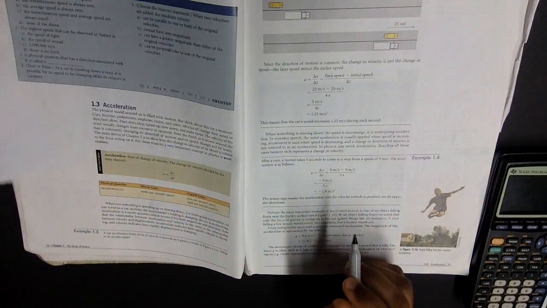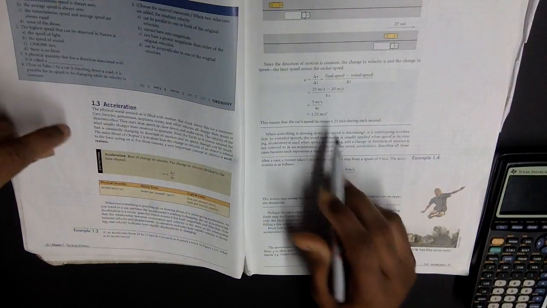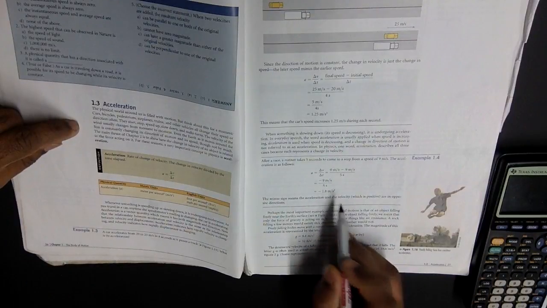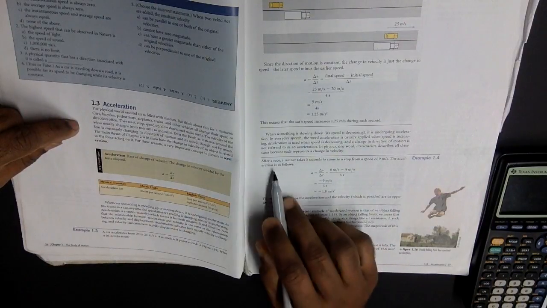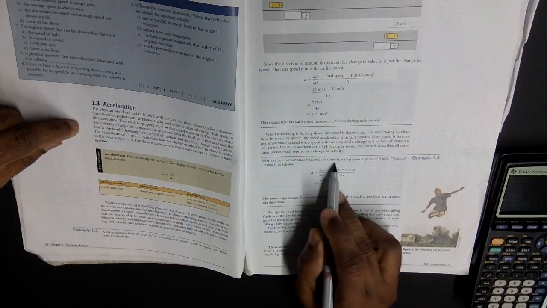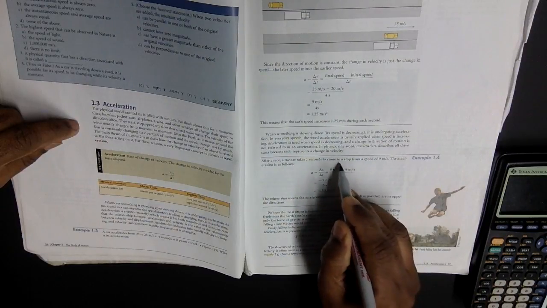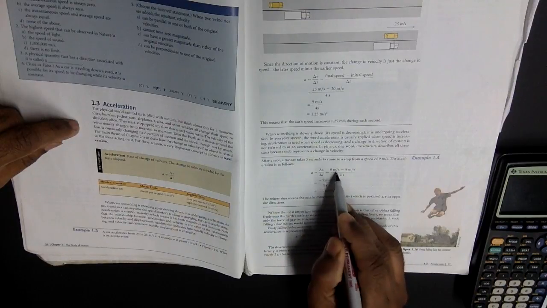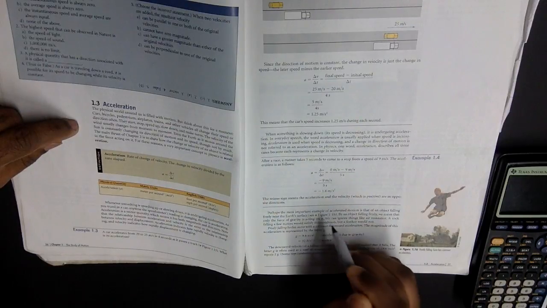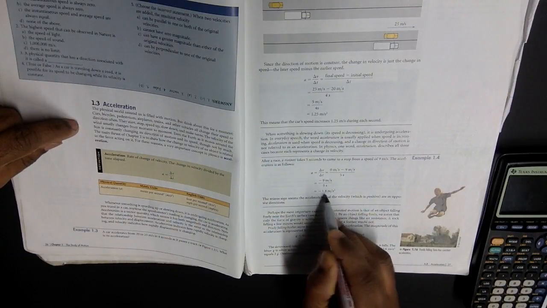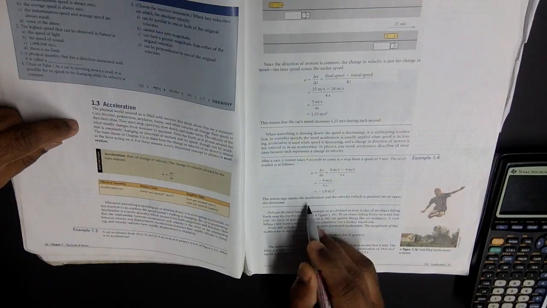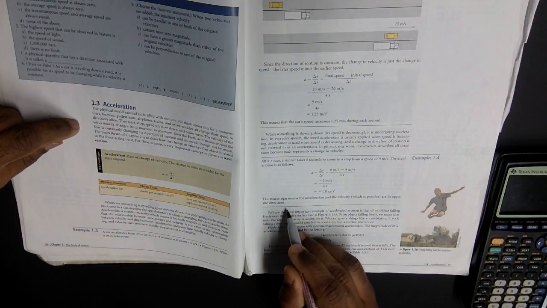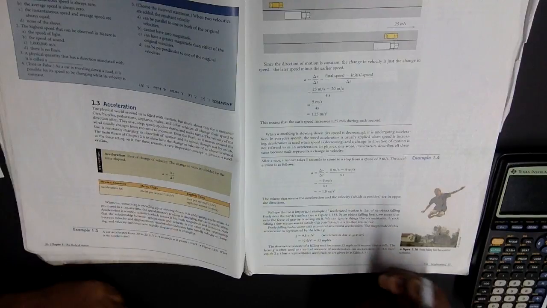Okay, so here is an example of acceleration, and here is another example of acceleration. After a race, a runner takes 5 seconds to come to a stop. So if he's coming to a stop, the final velocity is 0. You always take the final first minus the initial over the time. And the answer is negative 1.8 meters per second squared. The negative sign tells you it is a deceleration or a negative acceleration.